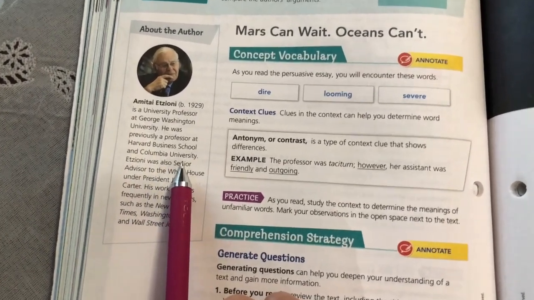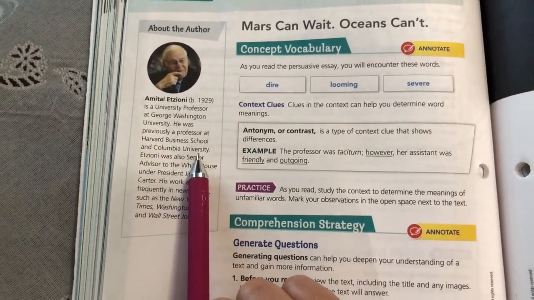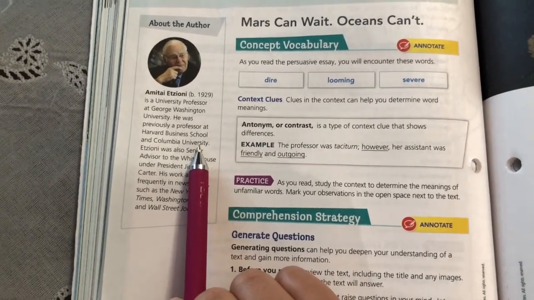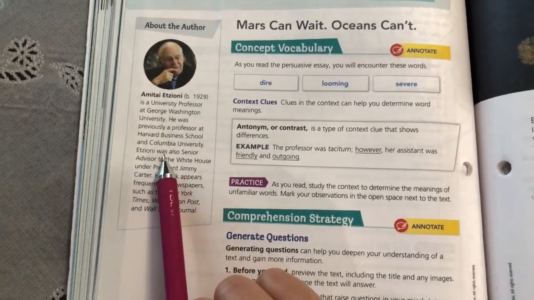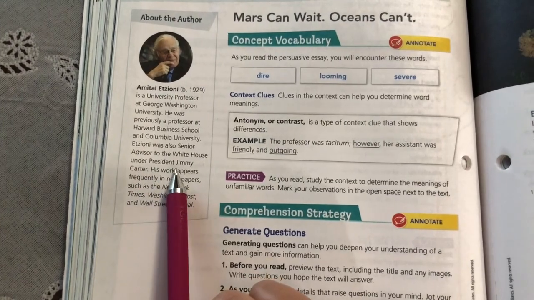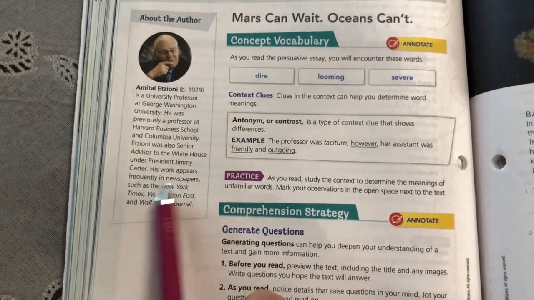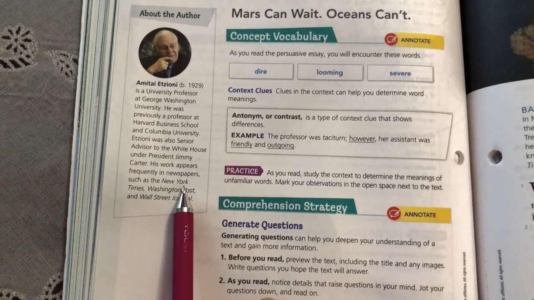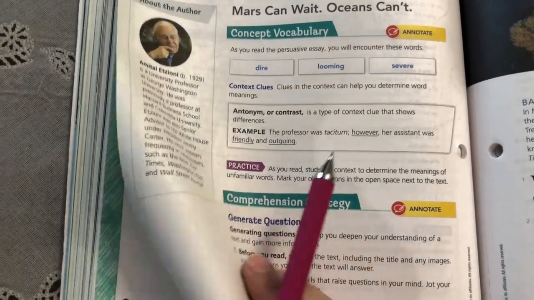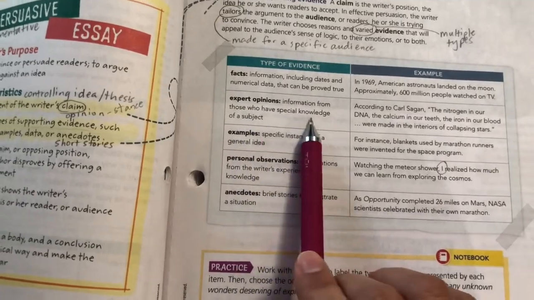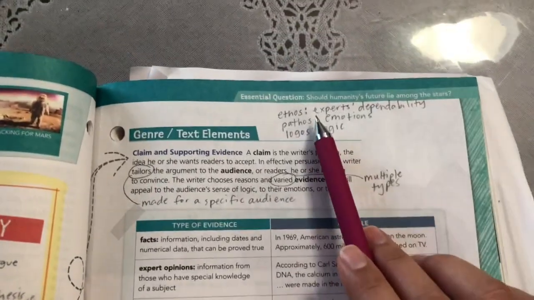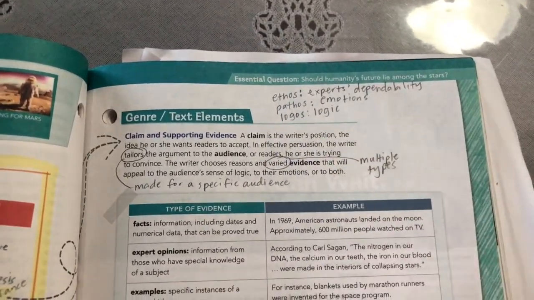So we should trust what this dude is saying because he has worked with some pretty impressive universities, right? Etzioni was also senior advisor to the White House under President Jimmy Carter. Woo. His work appears frequently in newspapers such as New York Times, Washington Post, and Wall Street Journal. I think this is really tapping into expert testimony or our ethos, right?